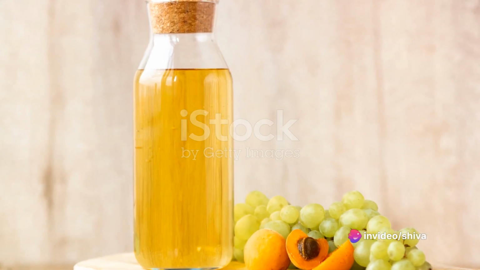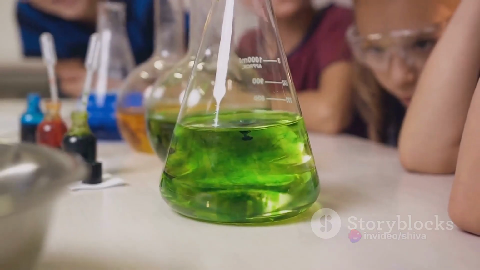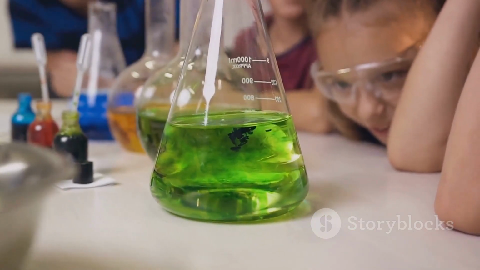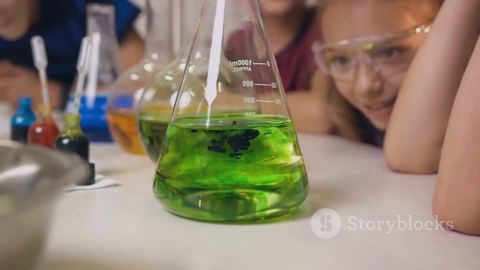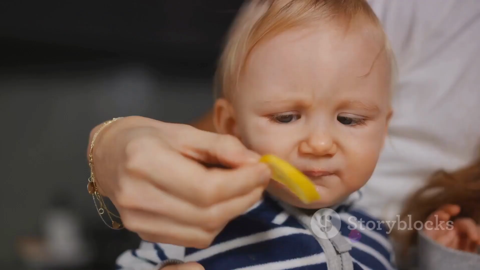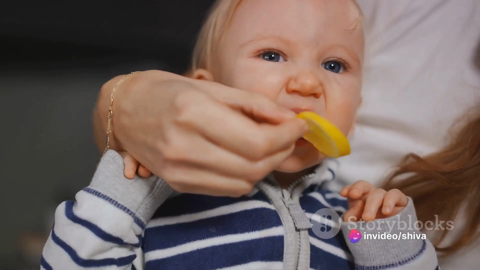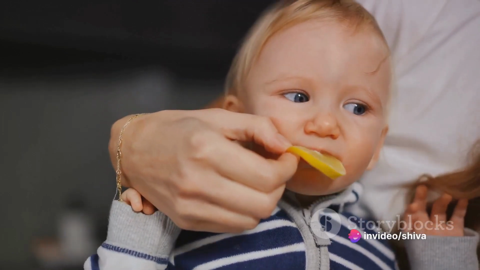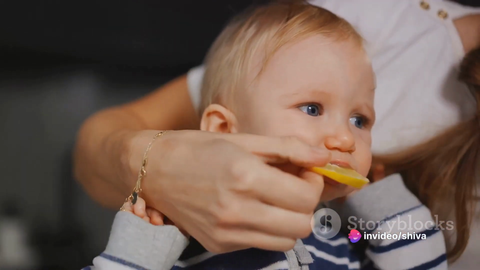Then there's acetic acid, the component that gives vinegar its sour taste. And let's not forget about citric acid, the reason behind the tartness of your favorite citrus fruits. In essence, acids are proton donors. They're the reason behind the tangy taste in your mouth when you bite into a lemon.